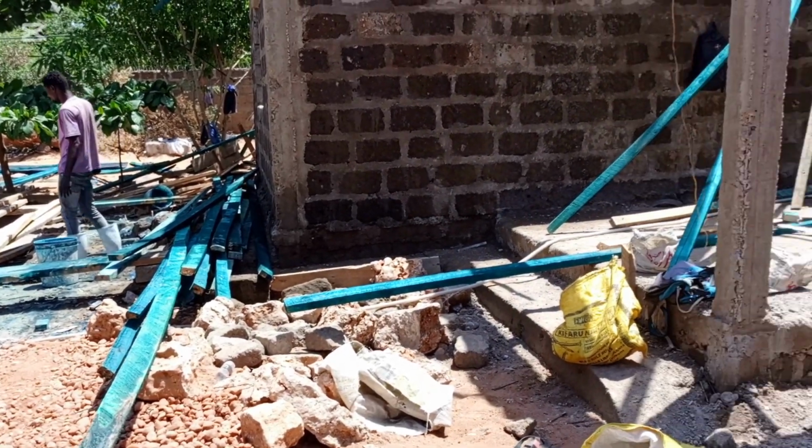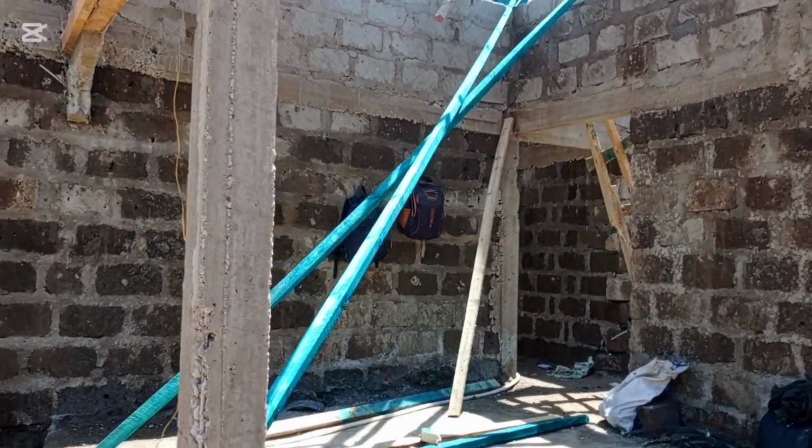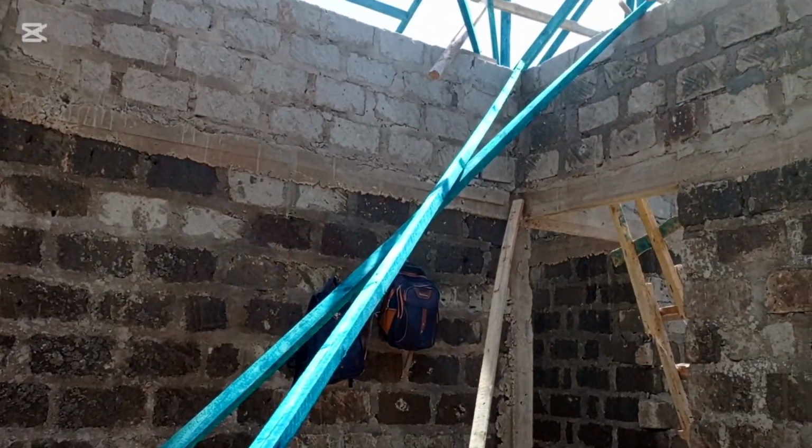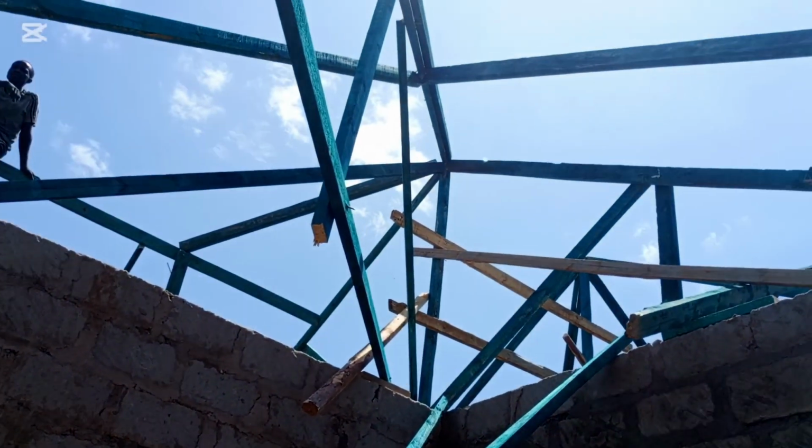So 5-inch will require 40 kgs, 4-inch will require 25 kgs, 3-inch will require 20 kgs, 2-inch will require 5 kgs, and 1-inch will require just half a kg. There's some additional, maybe like ceiling board, you can just join it.